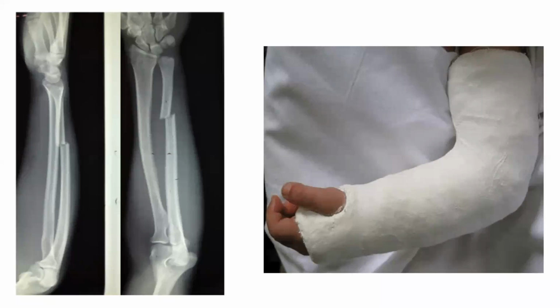Tight cast, right? It's not impending compartment syndrome, no. To get impending, you must have a capillary refill problem and a lot of other symptoms. So I am telling only these two. So it's a tight cast. What do you do then? Remove the cast and release.